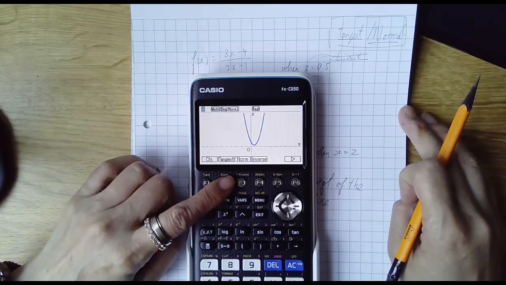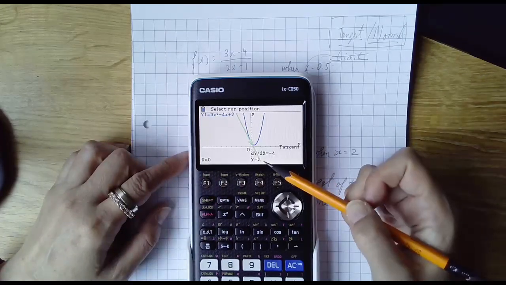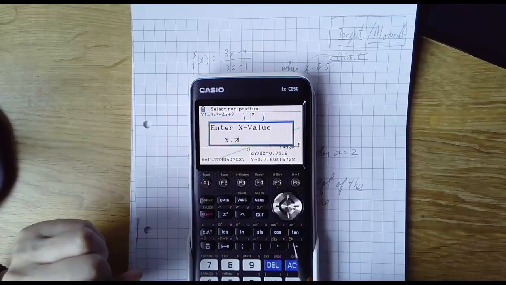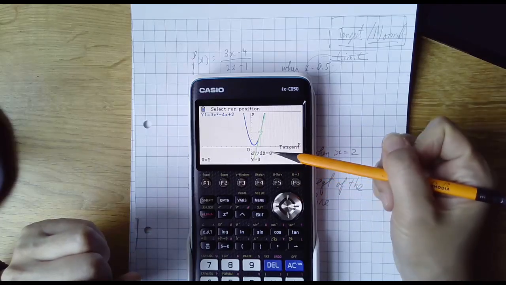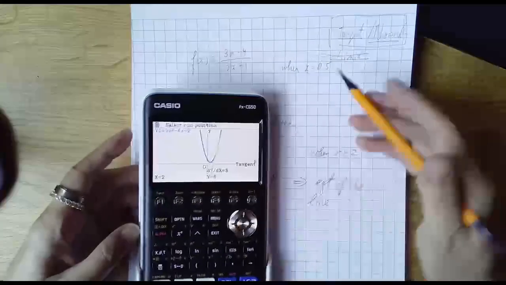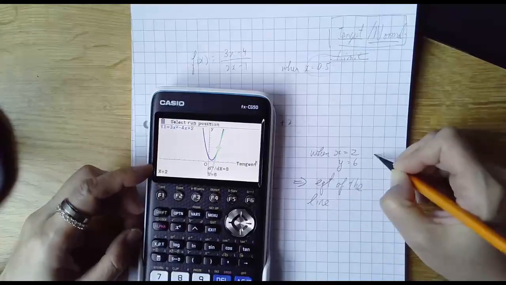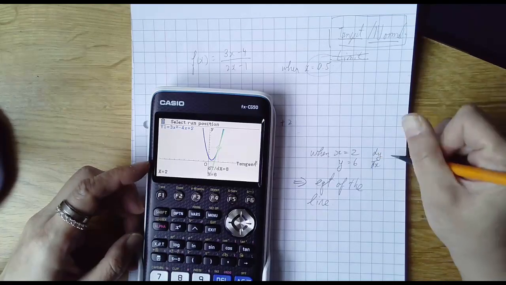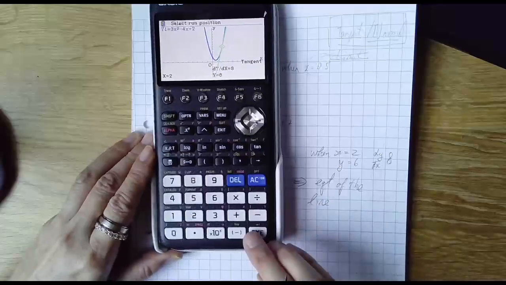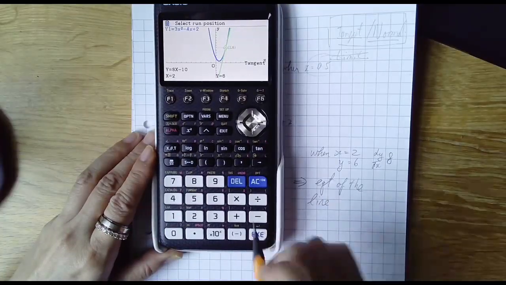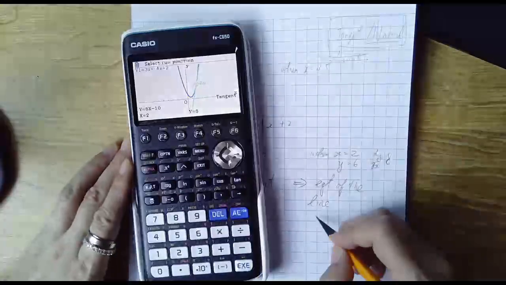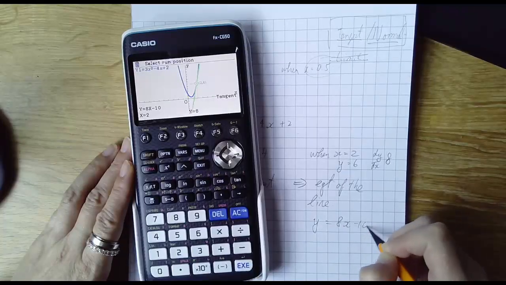Now we want the tangent, so the equation of the tangent. First of all, we need to key in the point. You can move around to find what you need, or just press 2. Once you press 2, it gives the dy/dx, which is the gradient, and y is 6. So when x equals 2, y equals 6, and dy/dx, the gradient, is 8. All you need to do is press EXE one more time. The equation of the tangent will show, which is y equals 8x minus 10.